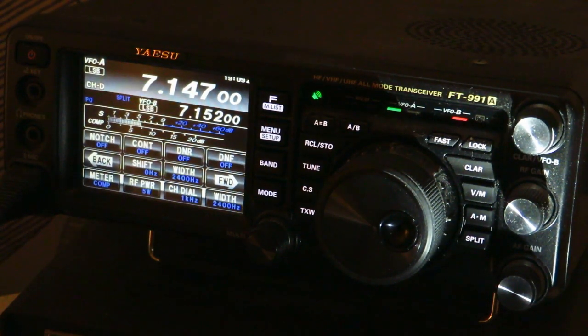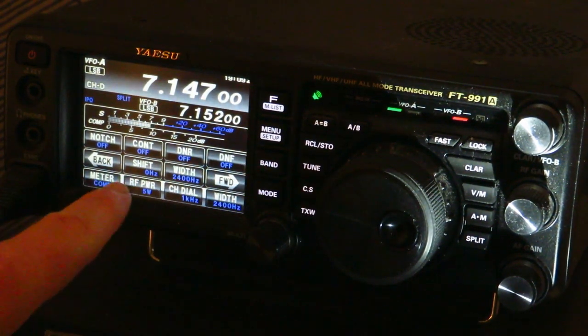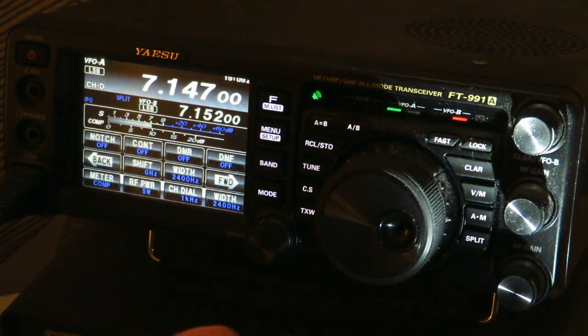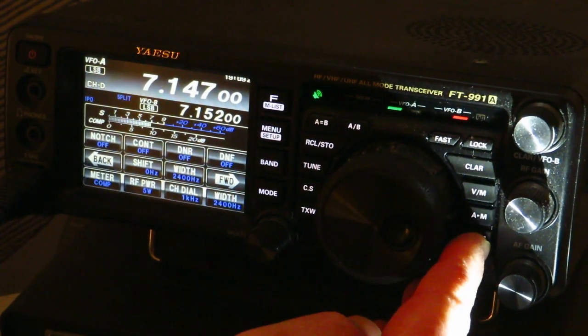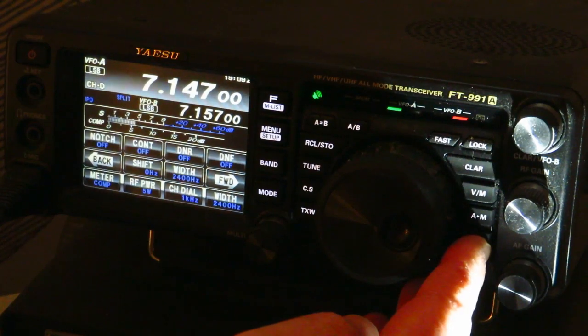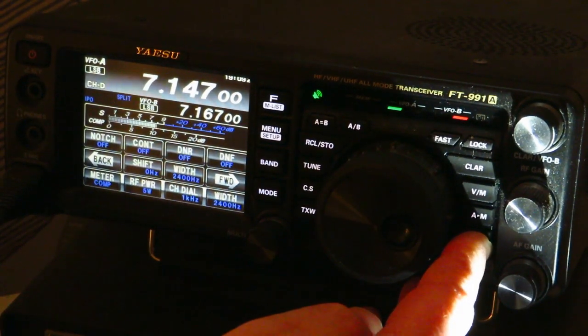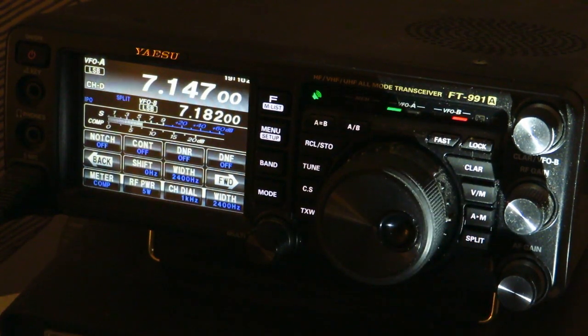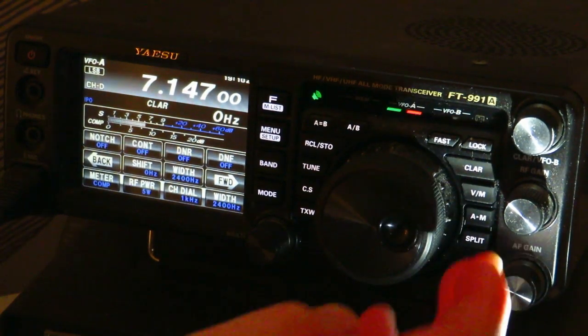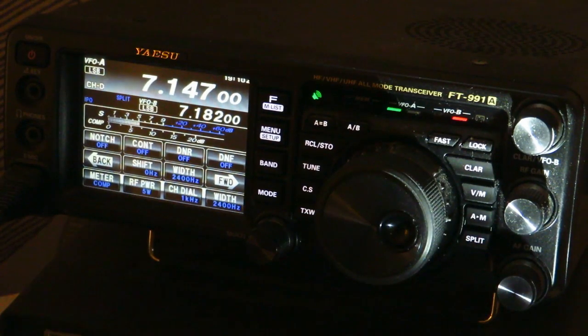So my receive frequency is 7.147, that's where the station will be calling, and I would transmit on 7.152. Very useful. If I hold split again, it increases the offset by 5 kHz, and each time I hold split it increases the frequency. And of course, to come out of split you just press split momentarily. If I press split again and go back into split frequency mode, the offset is still there.